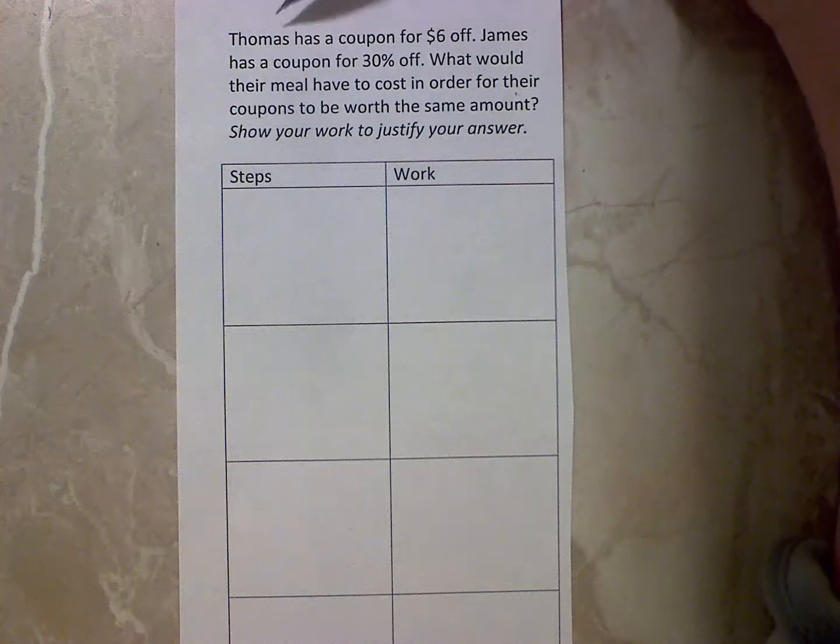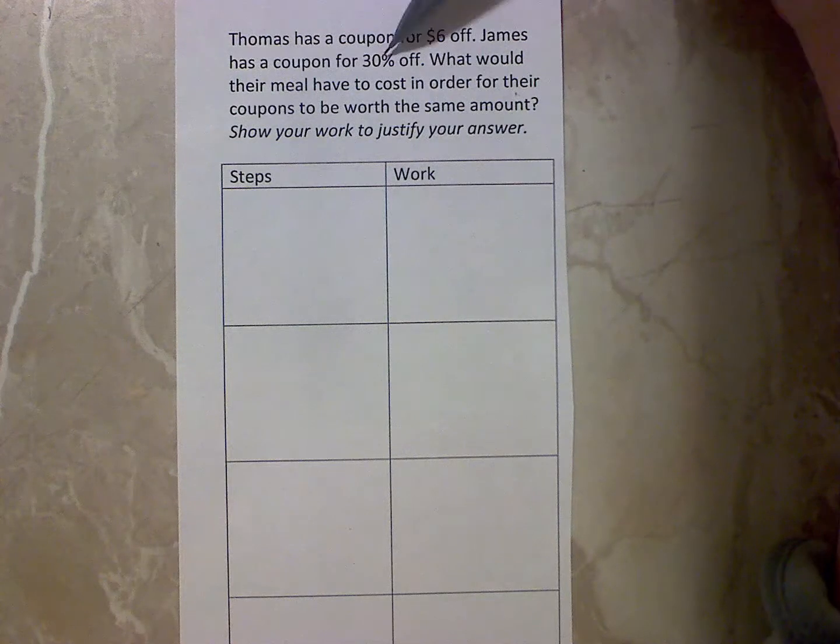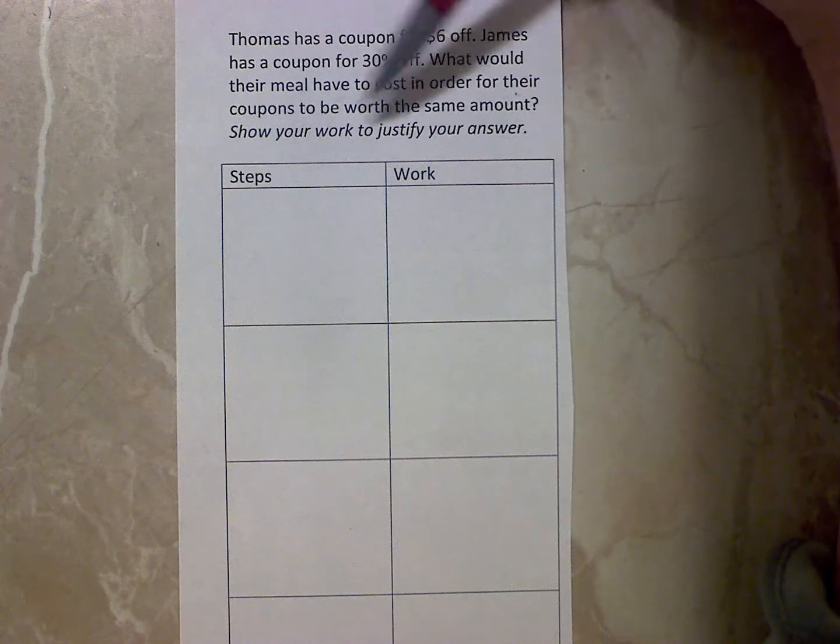So Thomas has a coupon for $6 off. James has a coupon for 30% off. What would their meal have to cost in order for their coupons to be worth the same amount? Show your work to justify your answer.